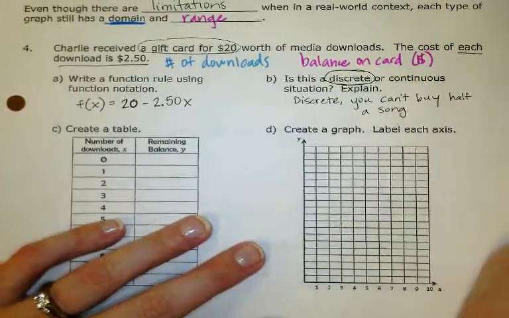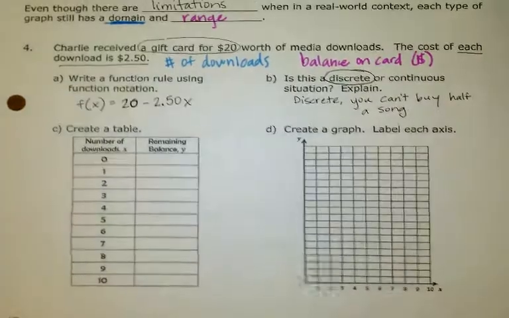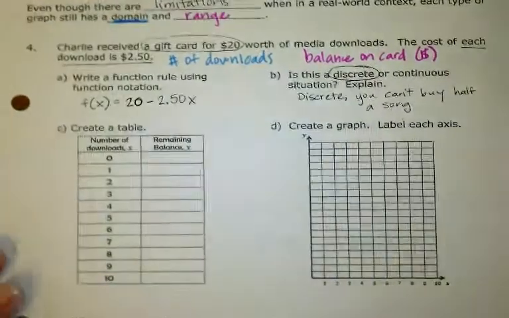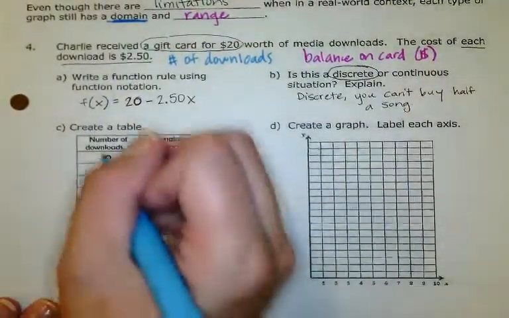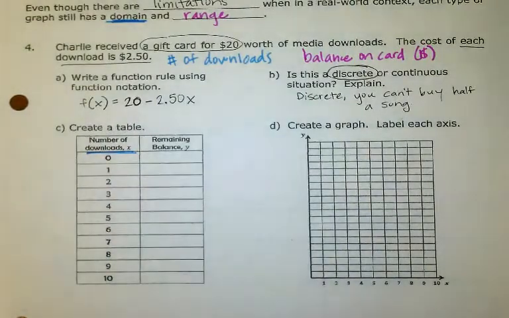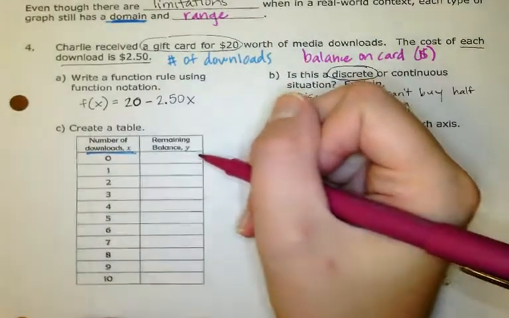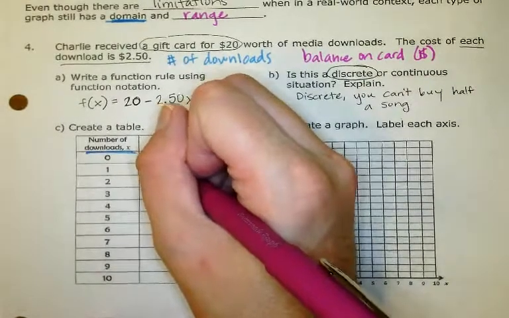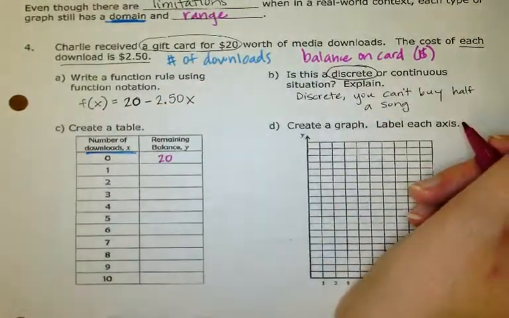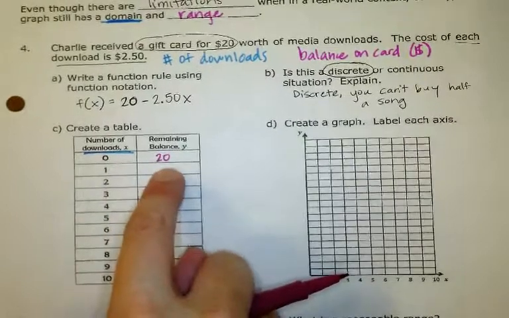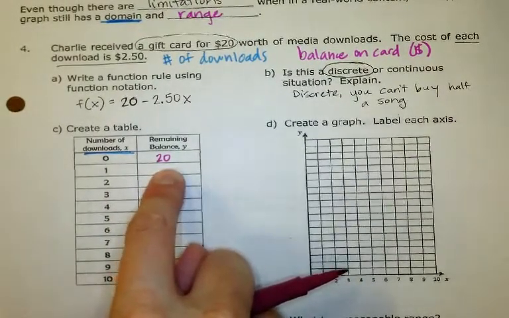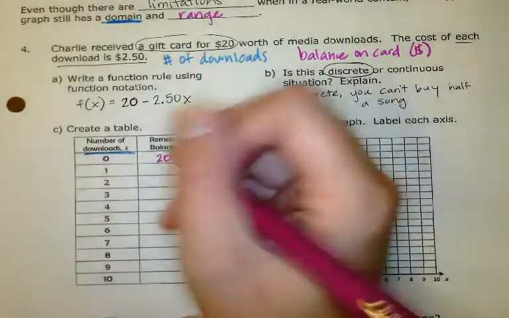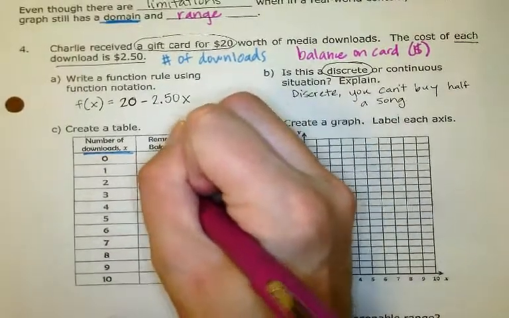Okay, so now we're going to create a table. Okay, oops, sorry about that. Remember, my X values are my number of downloads. My Y values is how much it costs. So let's think about this, y'all. My number of downloads. If I have 0 downloads, how much is on my gift card? $20. If I do 1 download, how much is going to be on my gift card? How'd you guys get that? You subtracted $2.50. Excellent.